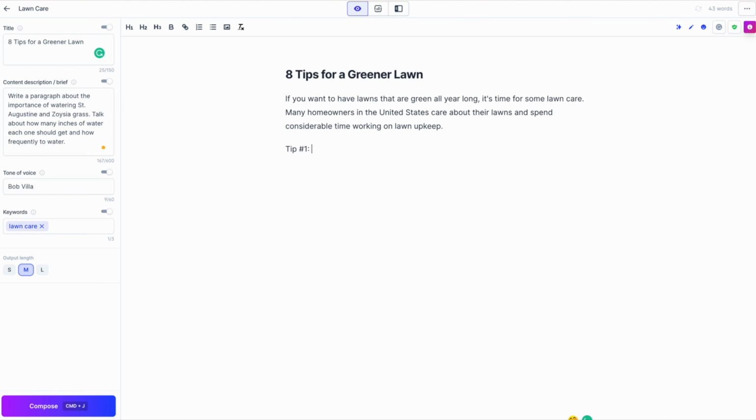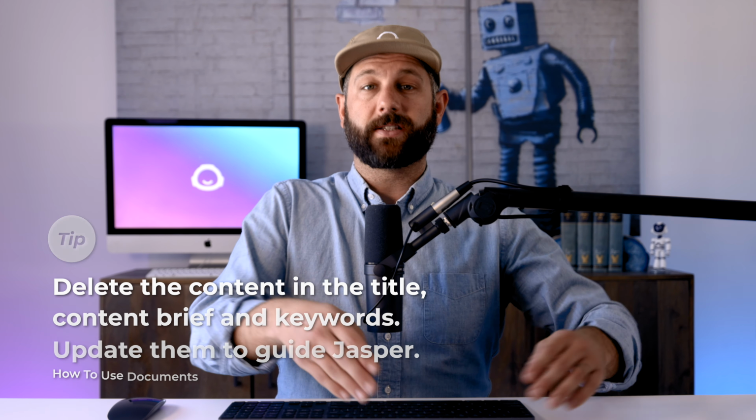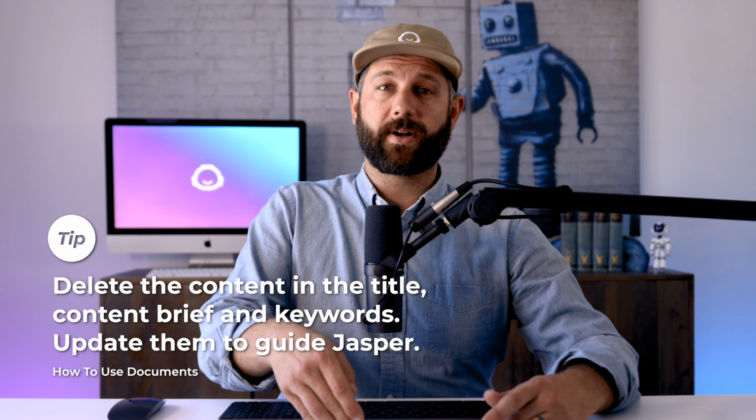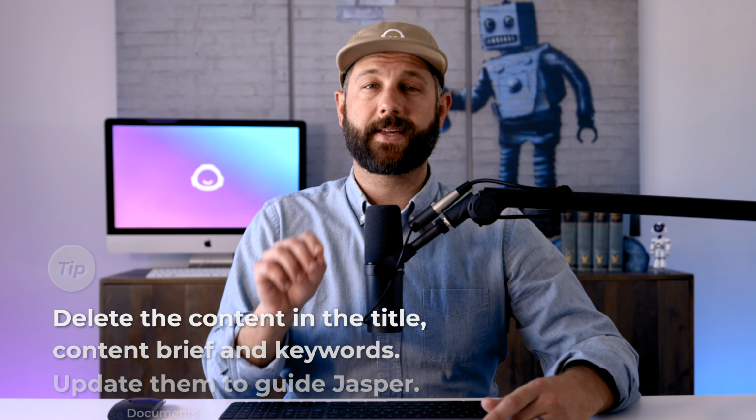For instance, let's go back to the 8 Tips for a Greener Lawn blog post example. After my introduction paragraph, the first tip that I'll write about is water your lawn regularly. I'll make this a heading, and I want Jasper to write a paragraph underneath it. Once again, you can update the inputs in a variety of ways, but to get Jasper to focus exclusively on this tip when he writes, I would do this. Delete the content in the title, content brief, and keywords and update them to guide Jasper.